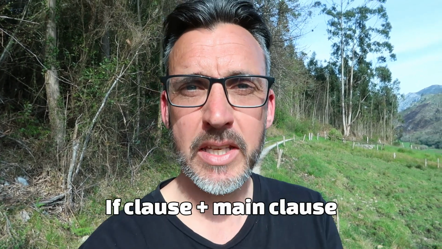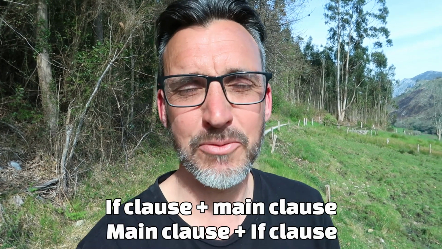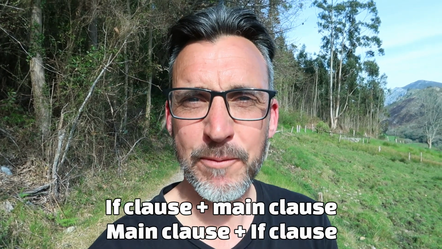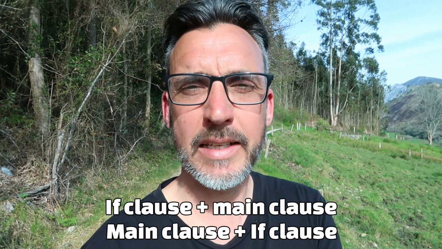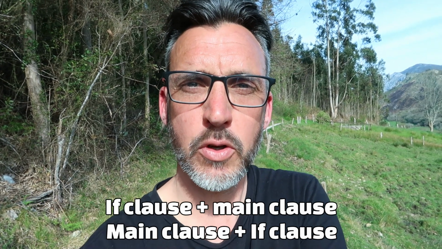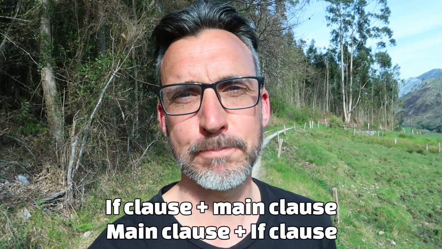Now, one thing, of course, you have to keep in mind with the conditionals is that you can always invert the clauses. The if clause, in my examples, always came first, but you can swap the order of the clauses and it doesn't really change the meaning. It may change the emphasis a little, but it's perfectly okay to use the would clause before the if clause.